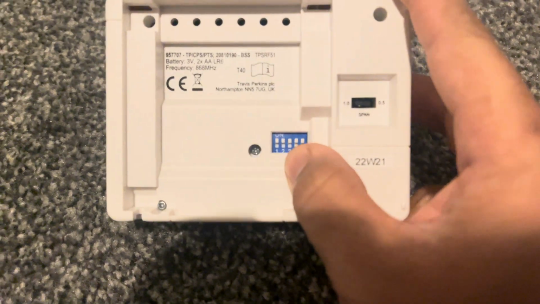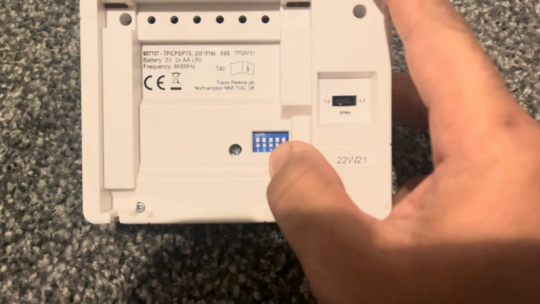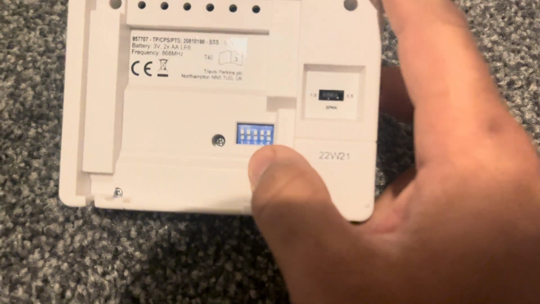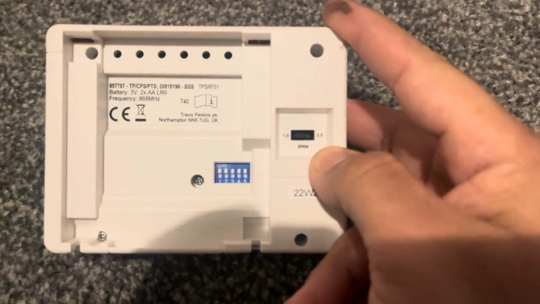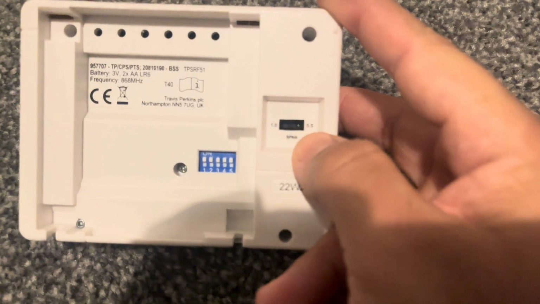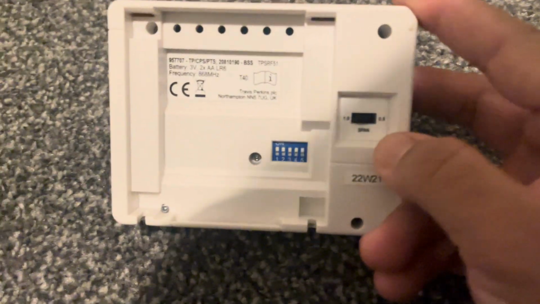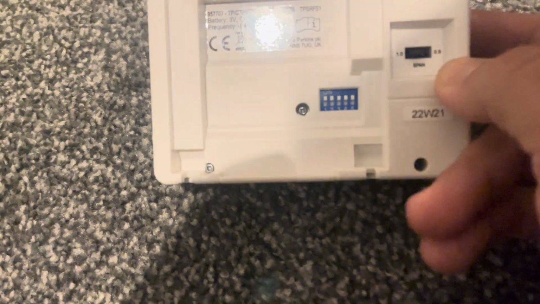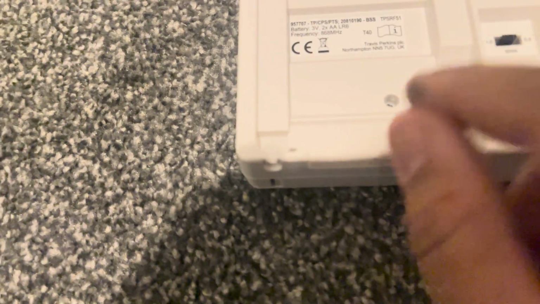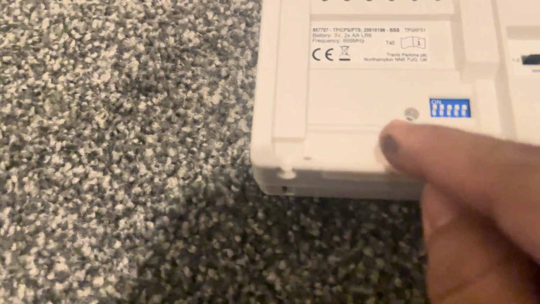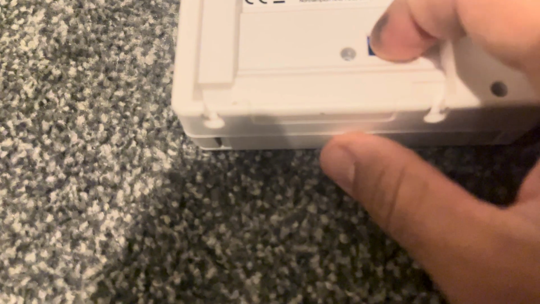You don't need to touch this blue chip, because this is like a relay type or something. Here you will see the span button, which is 1.0 and 0.5. You don't need to touch that one, but the blue one is like an on thing. If you want to connect this remote to your boiler directly, you keep it on.